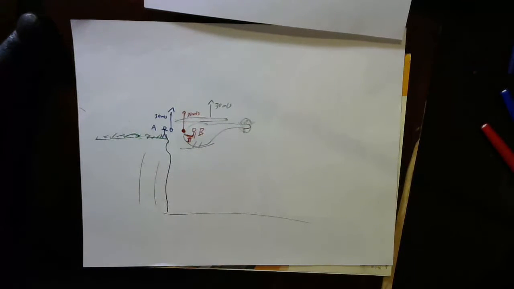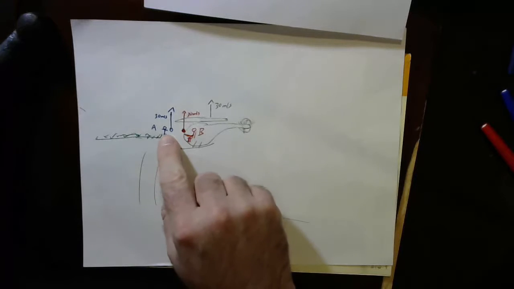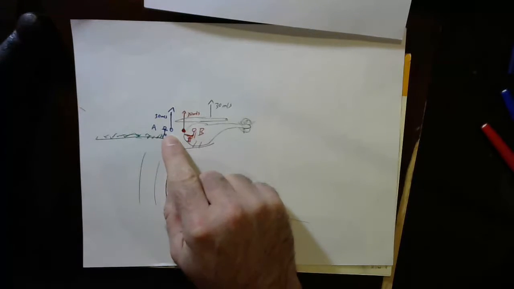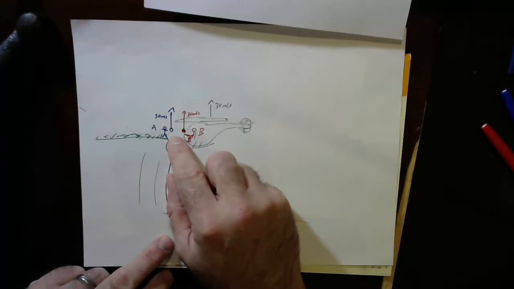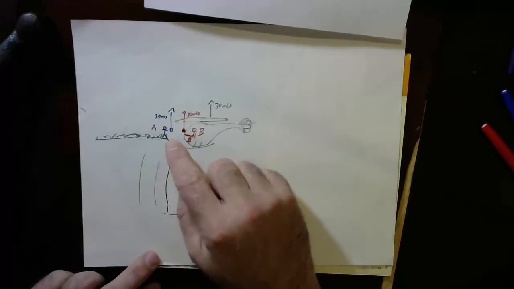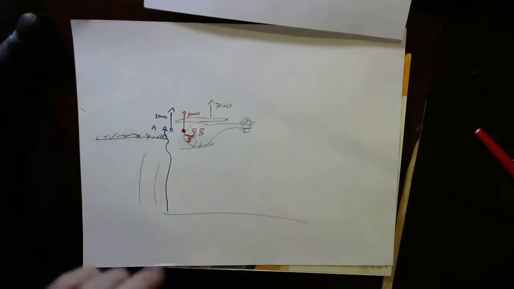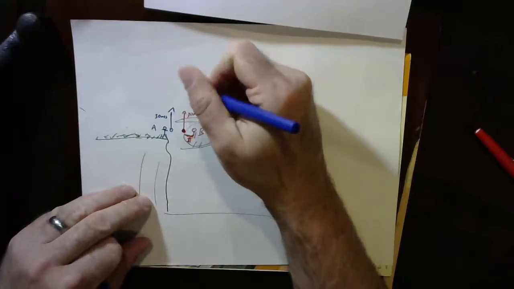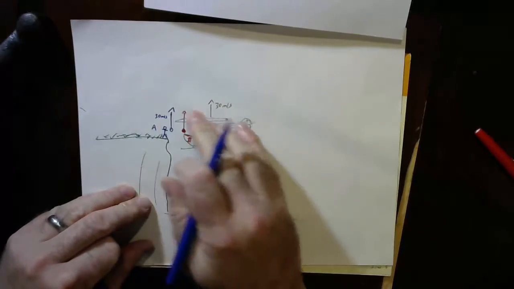Question I. From A's point of view, how does A describe the balls' velocity varying after this? How does he describe their acceleration, for the entire time from release? What is A going to see? From A's point of view, A is going to see both balls starting with 30 meters per second.